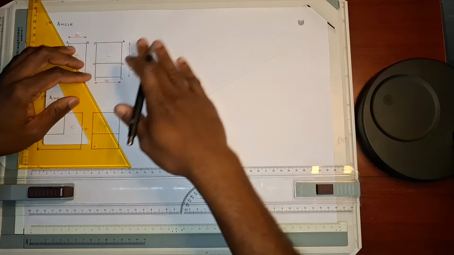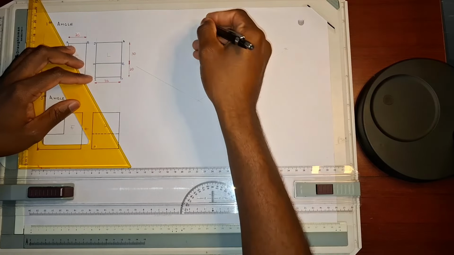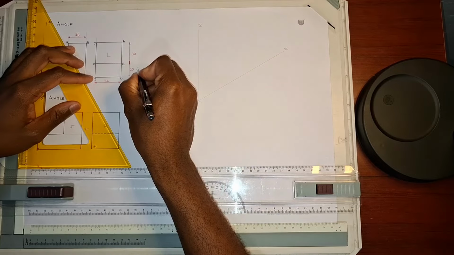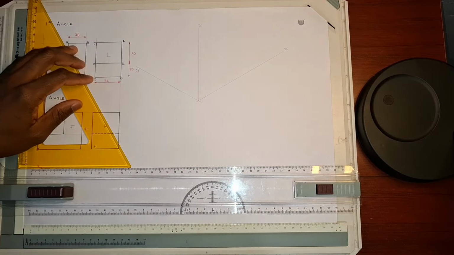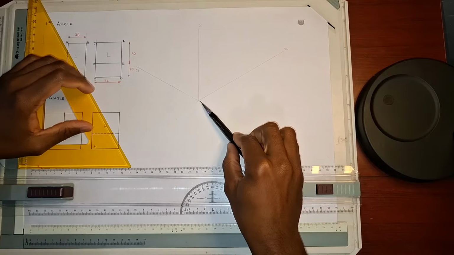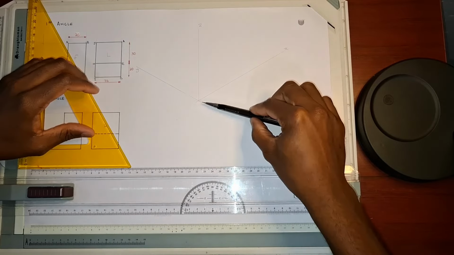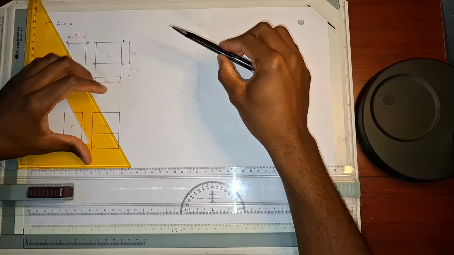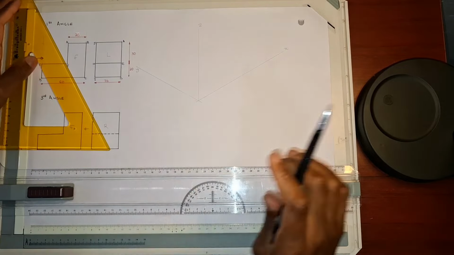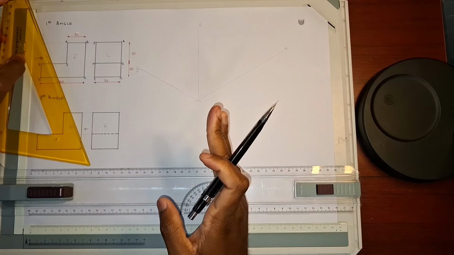So we said, okay, let's say this is our X, our Z, and our Y. So we said an isometric line is a line that is parallel to this line, and that line, right? Any line that is not parallel to those lines is a non-isometric line, right?